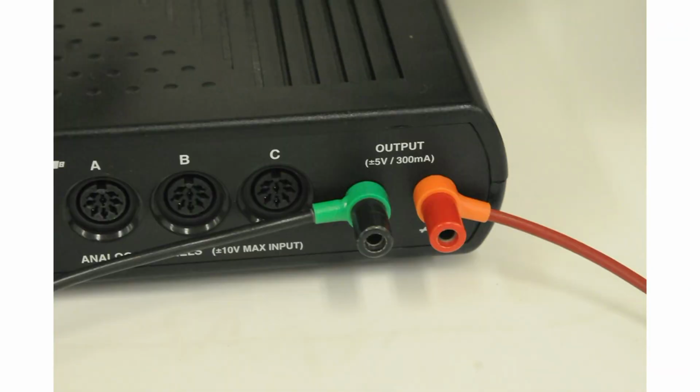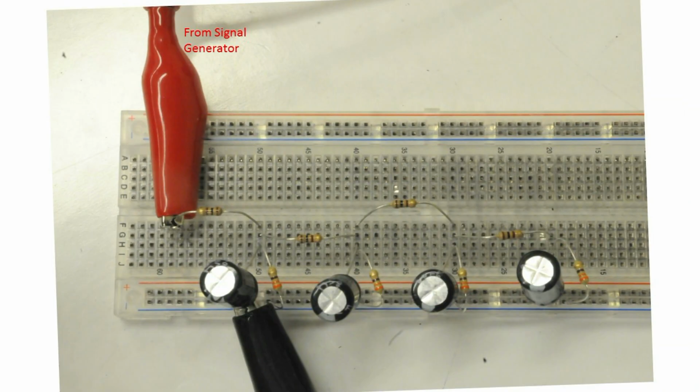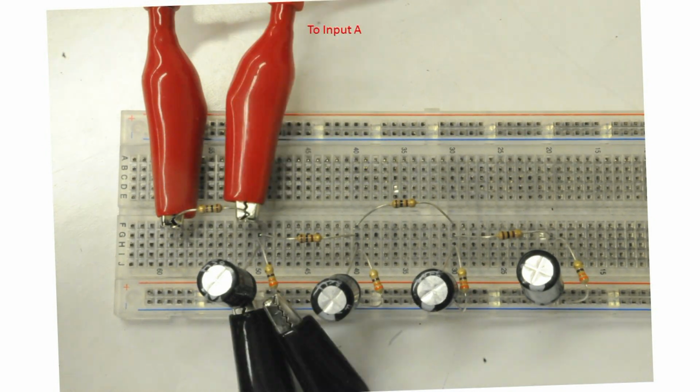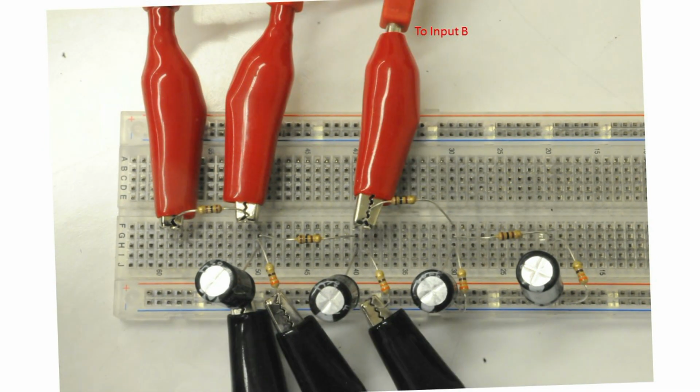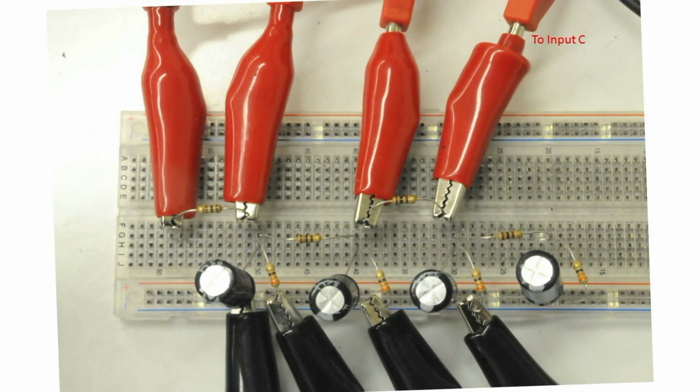The signal is provided by the Pasco unit's output terminals. The stimulus signal is attached at the input end of the axon circuit. Here are the placements of each voltage sensor: input A, input B, and input C.